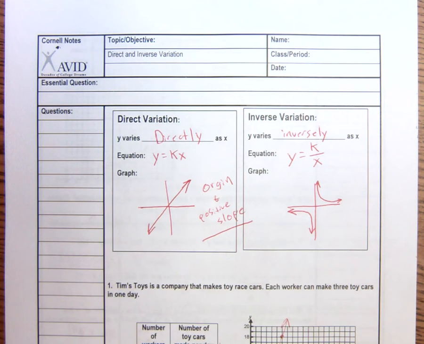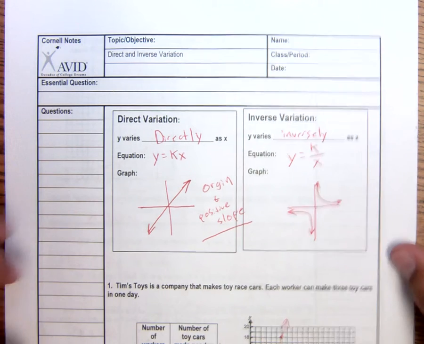Let's just go ahead and get right into this. I'm going to try to be as simple as possible, but just follow along. And if you need to replay a part of the video, then we can replay it. But this should be self-explanatory. And there's really two big equations here. We're talking about direct and inverse variation.